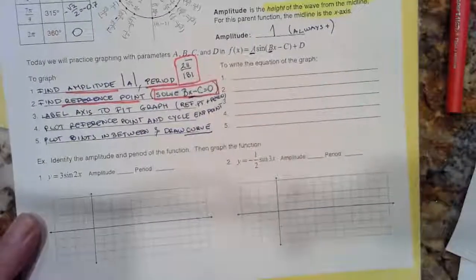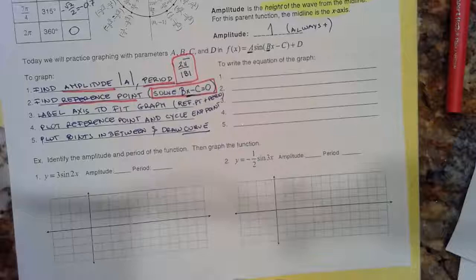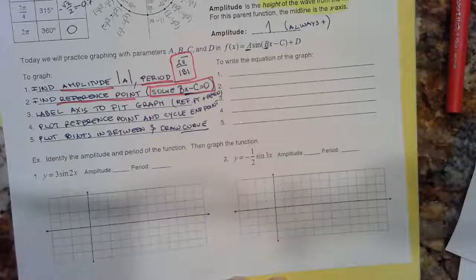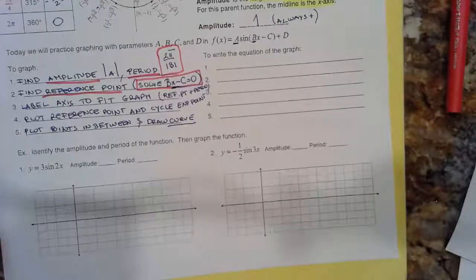I say curve because some of you just draw the V, the straight lines, and then you get the letter V, which is absolutely incorrect. So that would be wrong. Anytime you graph, you need to make sure you curve. So those are the steps for graphing.